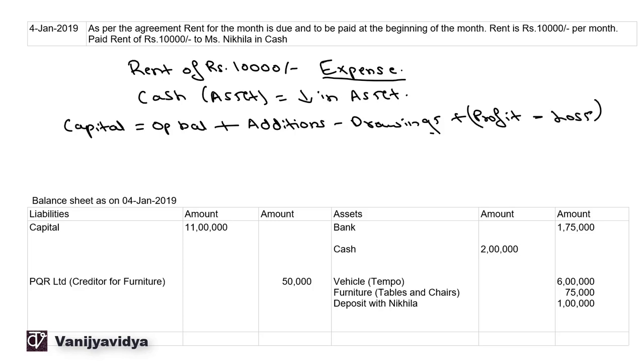Now this profit and loss can also be written as plus your income minus expense. So since the rent is an expense, it will reduce your capital. That is, it will decrease your liability. So the impact of this rent paid will reduce a capital or reduce our liabilities.